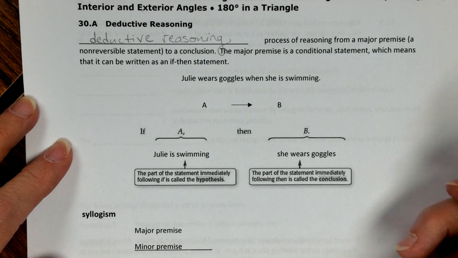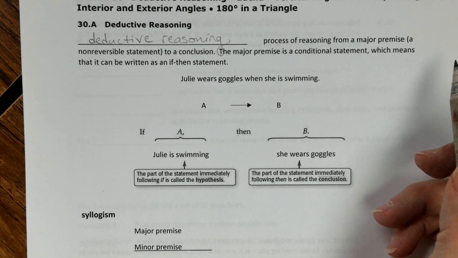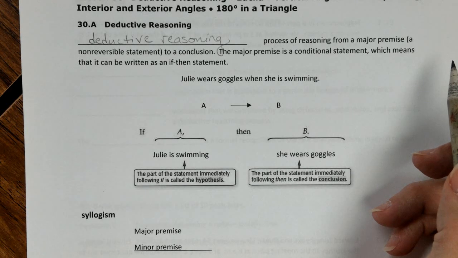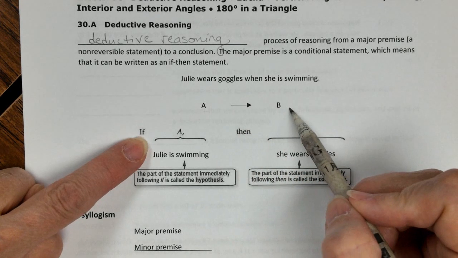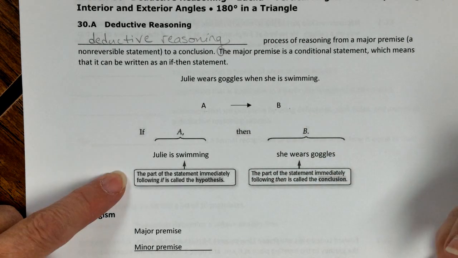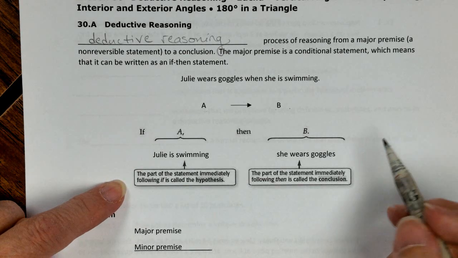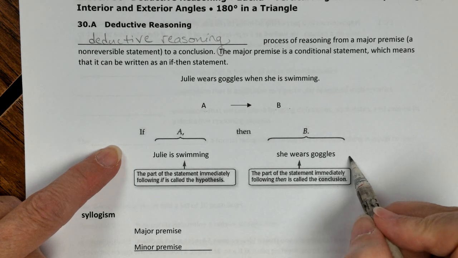Okay, and like it says, the major premise is conditional, so we can write it as an if-then. So let's look at the statement: Julie wears goggles when she is swimming. That means if Julie is swimming, then she's wearing goggles. So that's down here: if A, then B. That's a shorthand for that. If A, then B. Our A is Julie is swimming. That's called the hypothesis, the if part. And the then part is the conclusion. If this happens, then we can conclude that that happens.